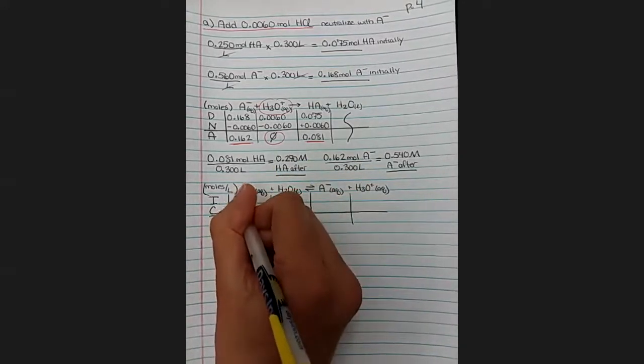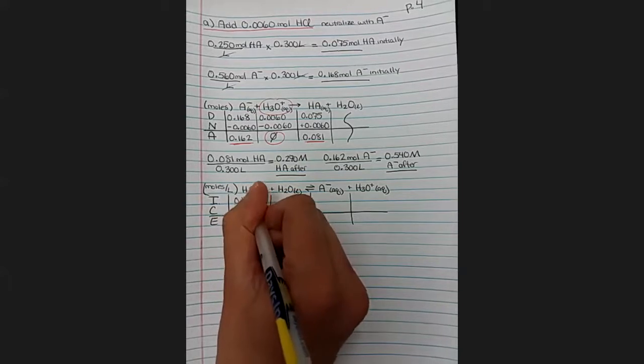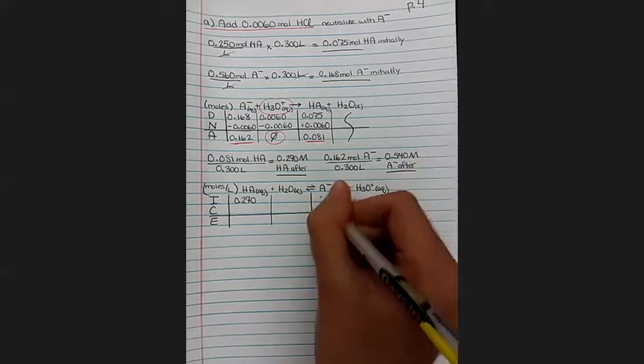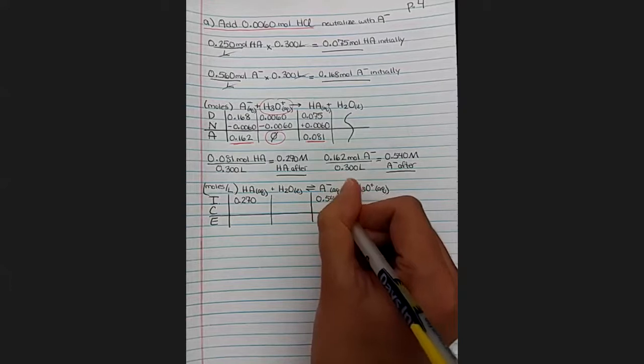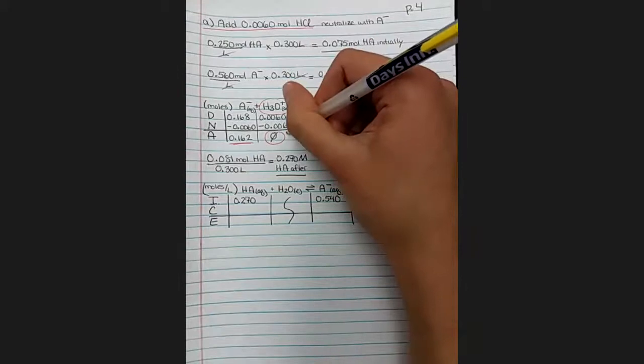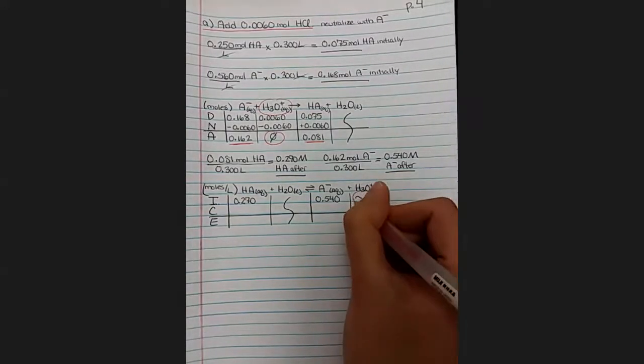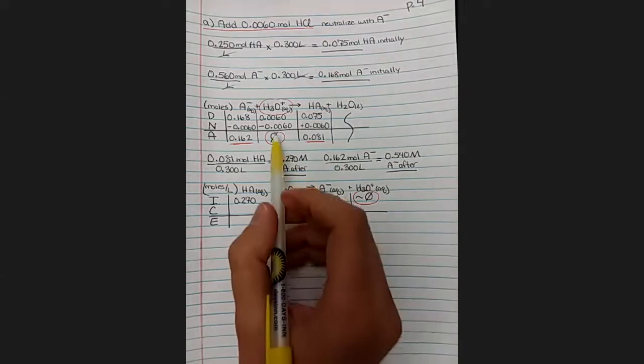Okay, so let's put in our initial numbers in molarity. So here's our initial molarity for the weak acid. And here's our initial molarity for our weak base. We ignore water. And now that we've done the neutralization, we don't have any of the strong piece left. So this number is approximately 0. This is a part where students often get hung up. We shouldn't have any of the strong acid in our ICE table because we neutralized it in our DNA table. Okay, so now we look at our shift direction.